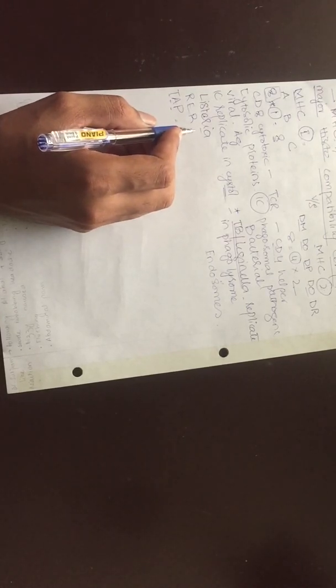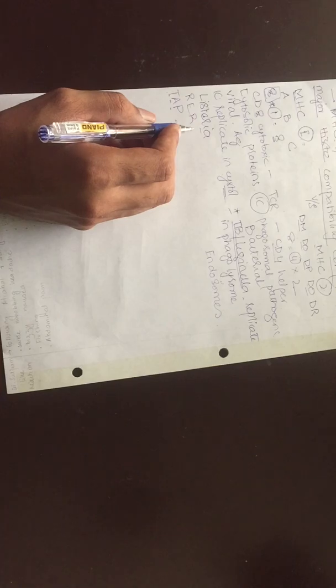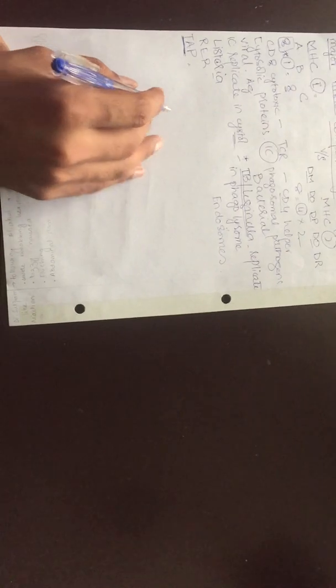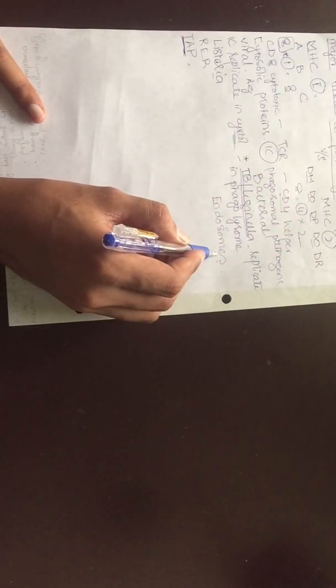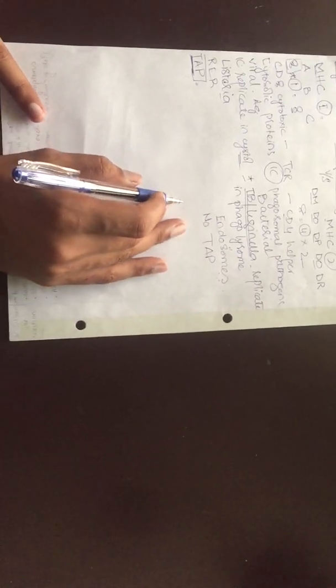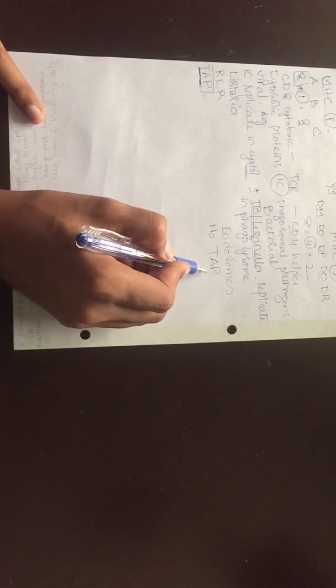So this is a transporter associated with antigen processing. This is a protein which is used in MHC1, but in MHC2 we have just the organelle, and it does not use this kind of transporter. So no TAP transporter associated with antigen presenting.